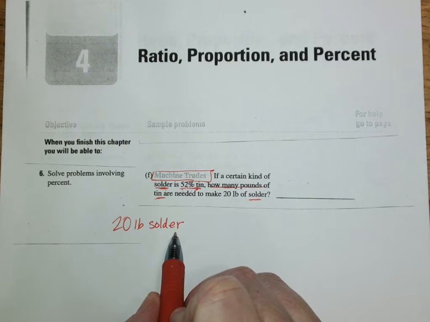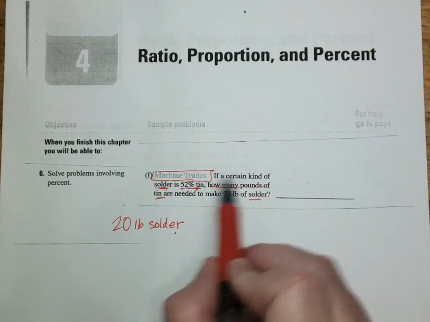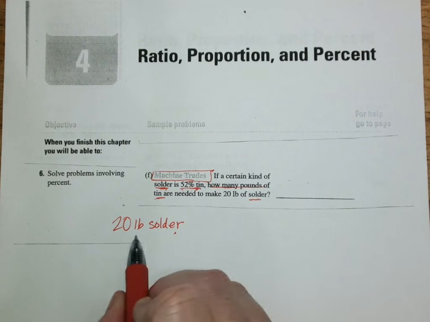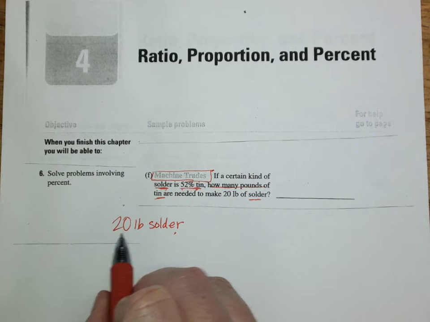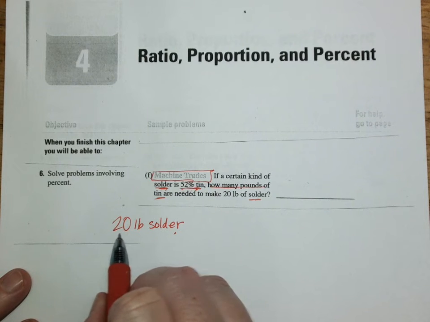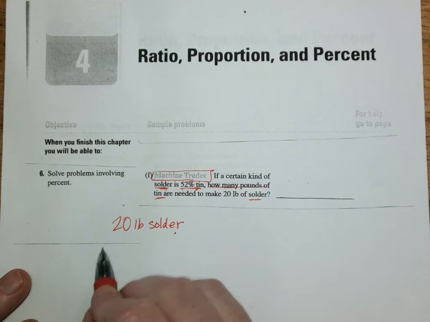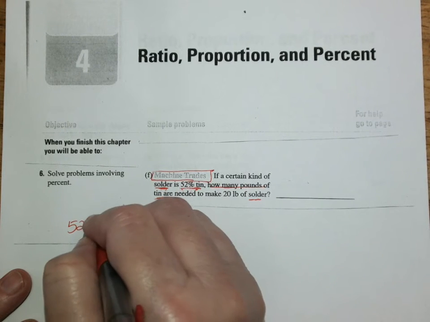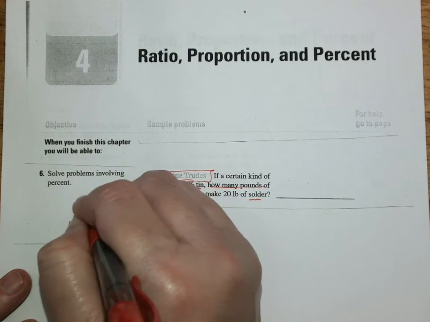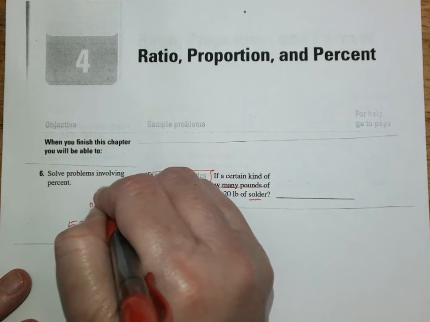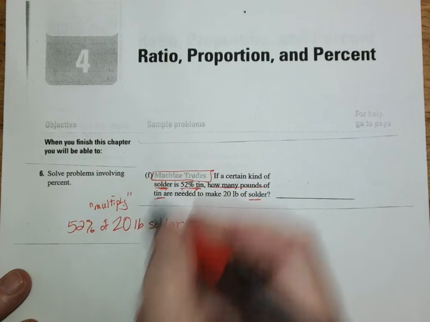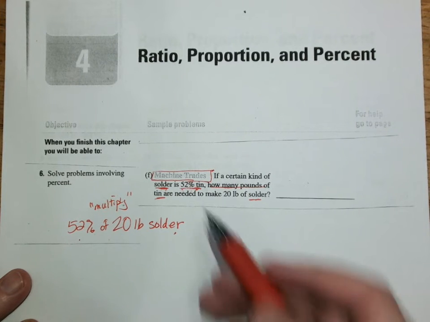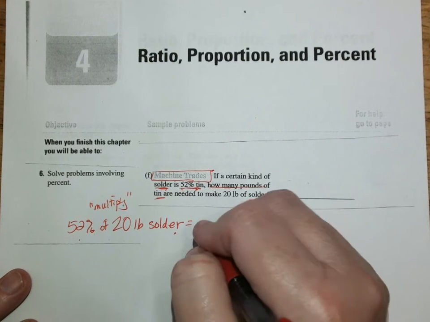So if the solder, this kind, is made up of 52% tin, I want to know really what 52% of 20 pounds is. So I want to know 52% of, what does of mean again? Multiply. 52% of the 20 pounds is going to be 10. So that's how many pounds of 10.